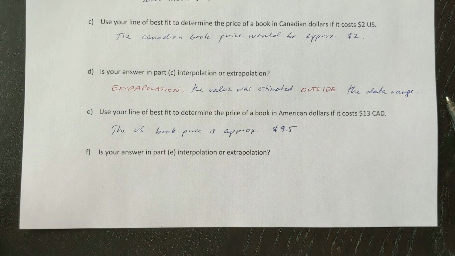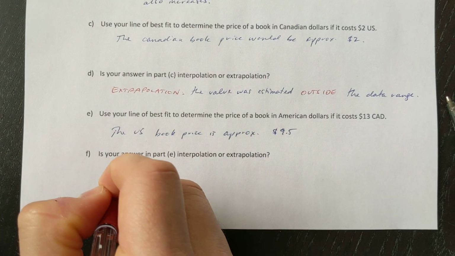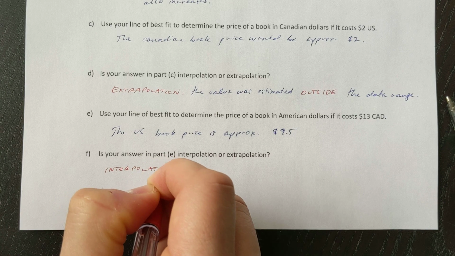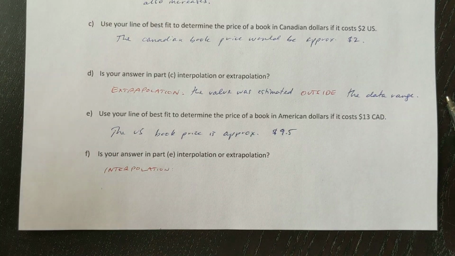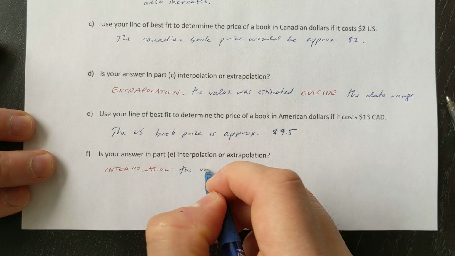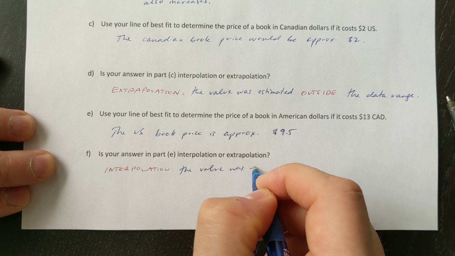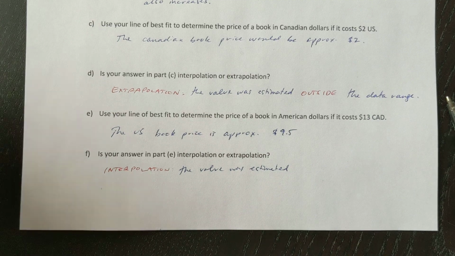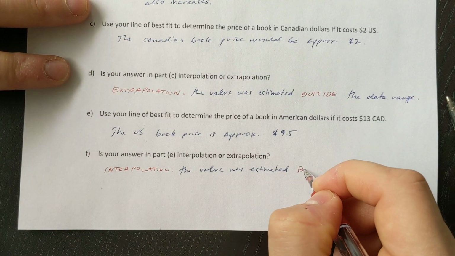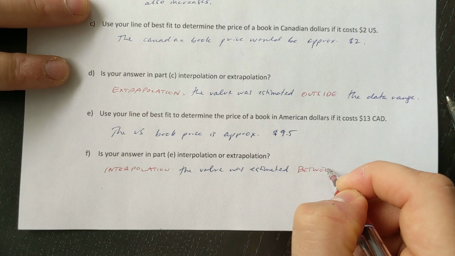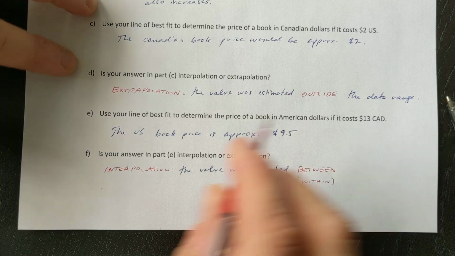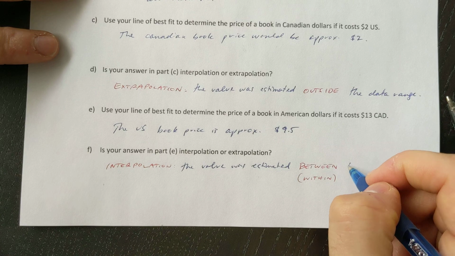So this is interpolation, and that's because the value was estimated between or within the data range.